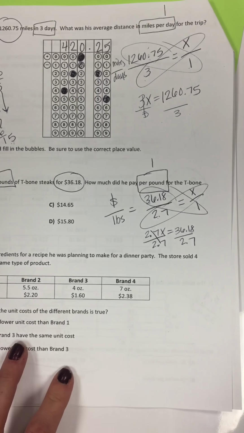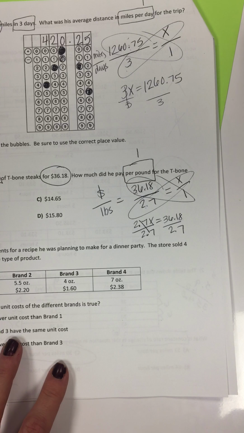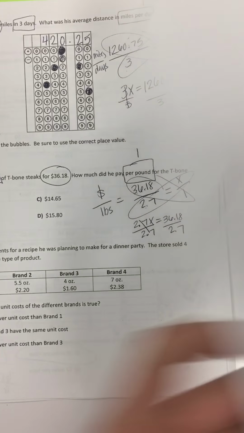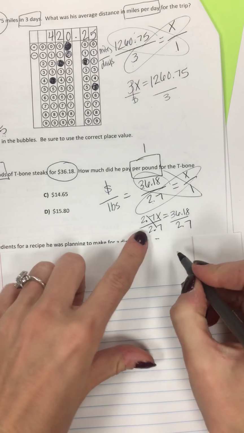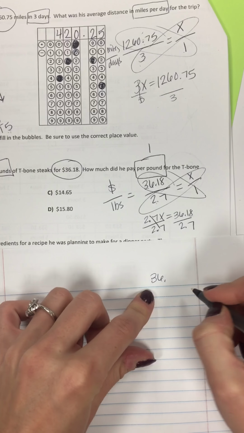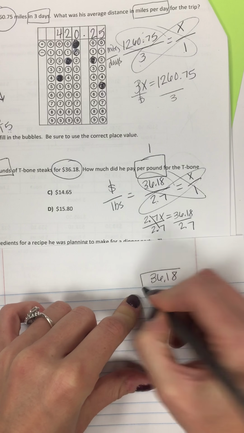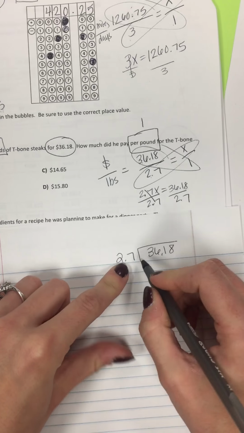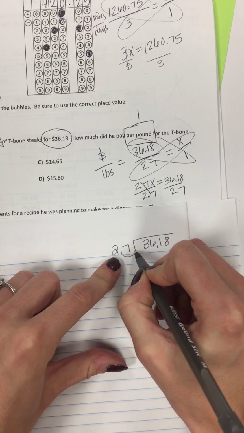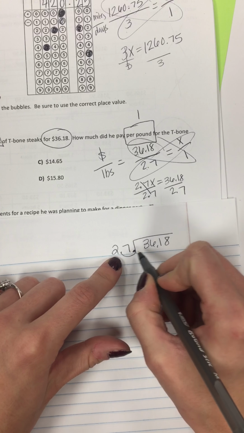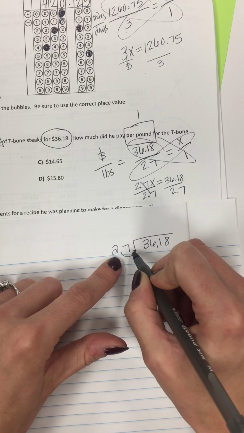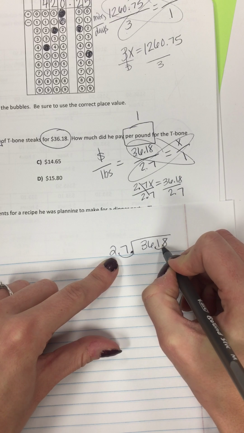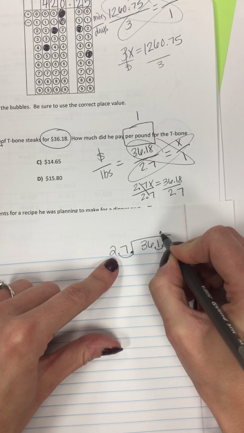Okay, I'm going to have to get a separate sheet of paper. Okay, so we've got 36.18 divided by 2.7. Remember, if you're dividing by a decimal point, you want to move the decimal that's on the outside number however many times it takes to get to be a whole number. In this case, it just took 1. So I'm going to do the same thing to the decimal that's on the inside. I moved it 1 spot. That's my new decimal point.